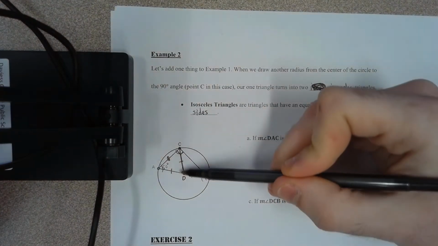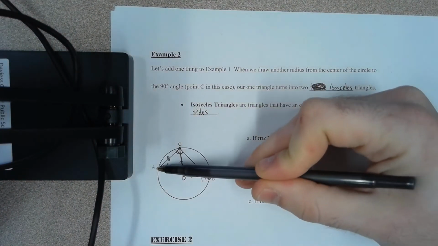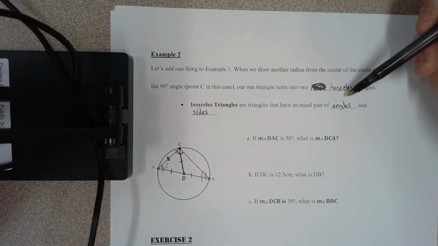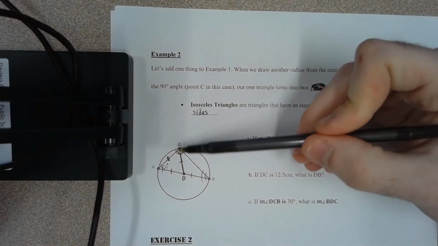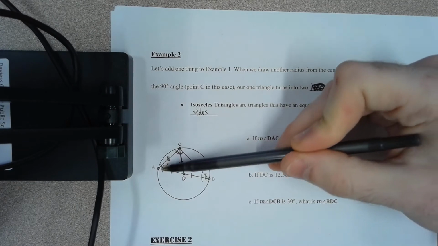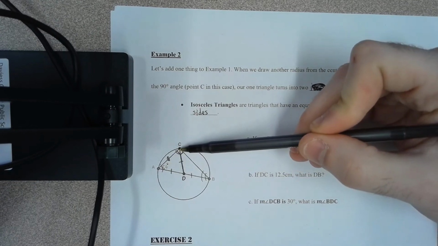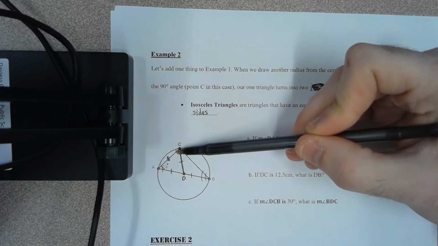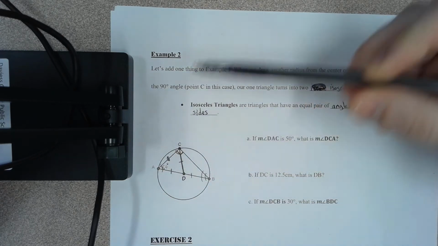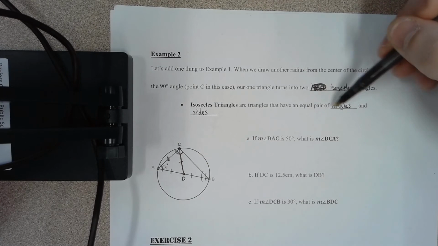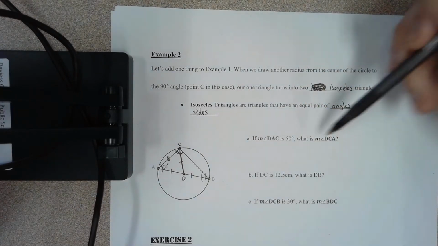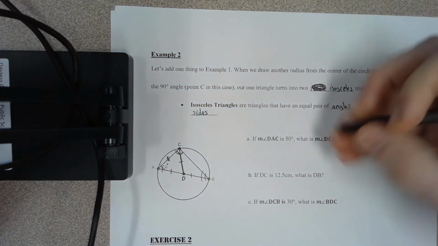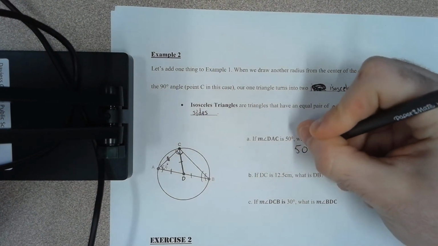what is the measure of DCA? Well, it's an isosceles triangle, so the 2 angles that are connecting the radius to the center are going to be the same. So A is going to be 50, C is going to be 50 as well, because isosceles triangles have an equal pair of angles and an equal pair of sides. If DAC is 50, then DCA is going to be 50 degrees as well.